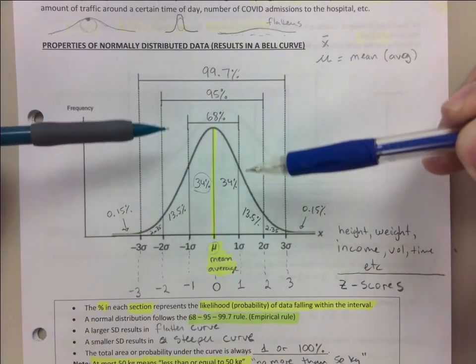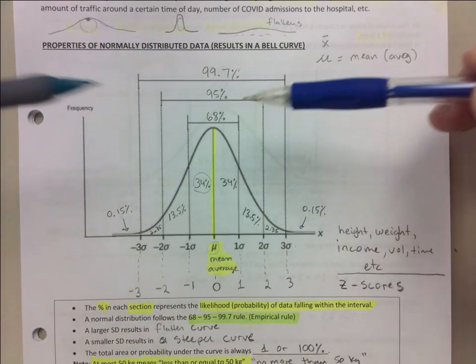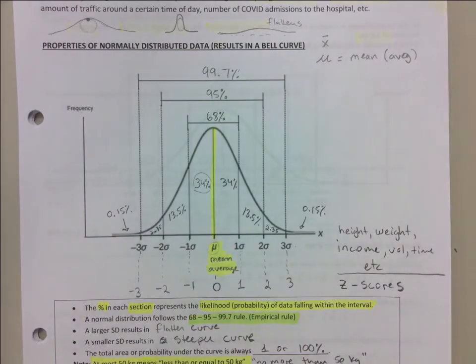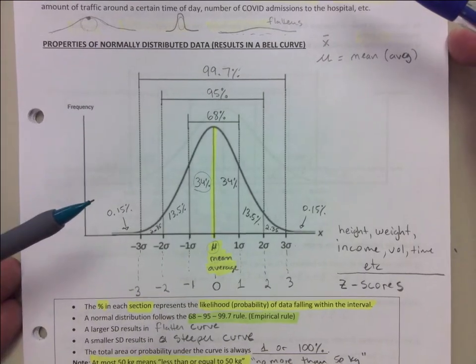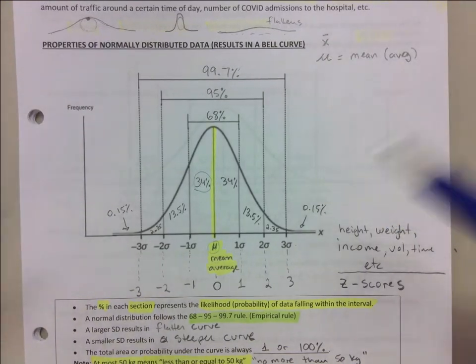In nature, living creatures, a lot of them follow a normal distribution. A lot of their habits and patterns follow a normal distribution. So that's why that's such a big deal in statistics. Okay? So one more thing.